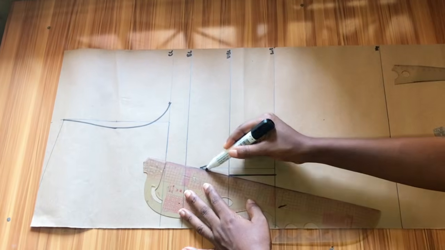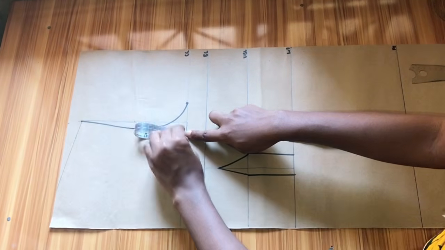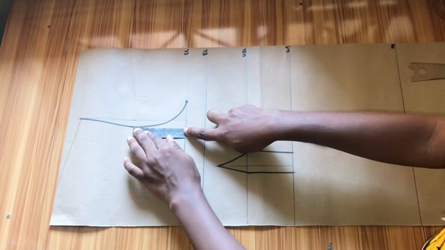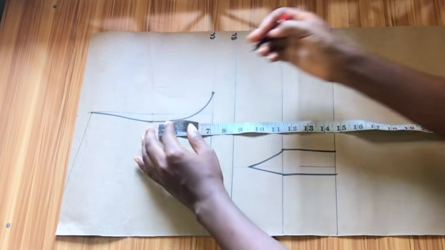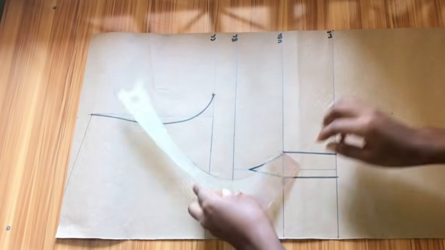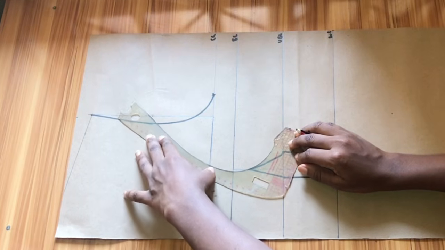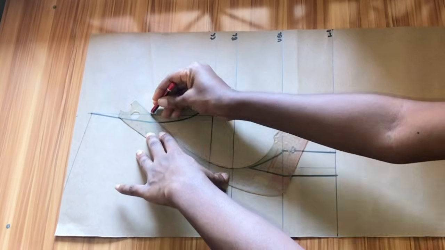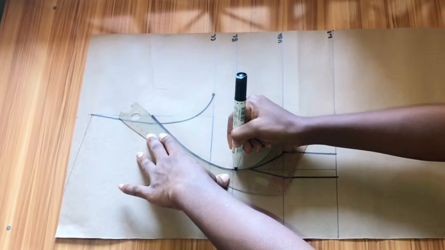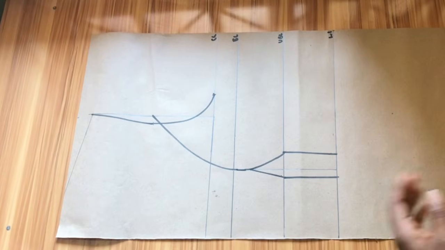So on the bust line, I came down by 1 inch. I indicated the 1 inch with a dot, and then I connected from the under bust to the 1 inch like this. The next thing I did was to measure the center of my armhole. After indicating the center, I'll use the curved part of my ruler. I'll arrange it as you can see me doing, and I'll just connect like this to the bust line.